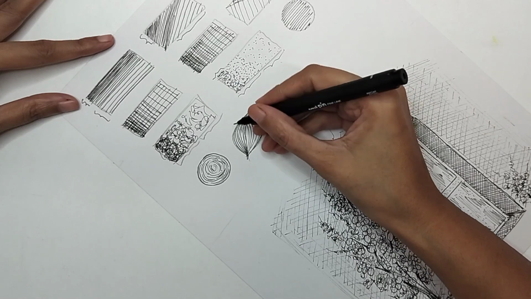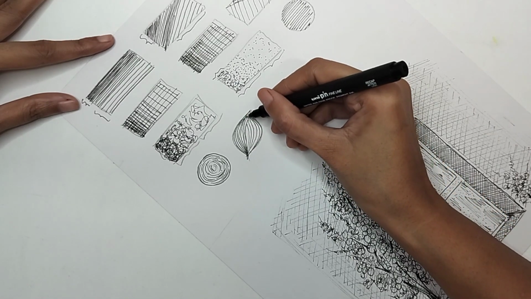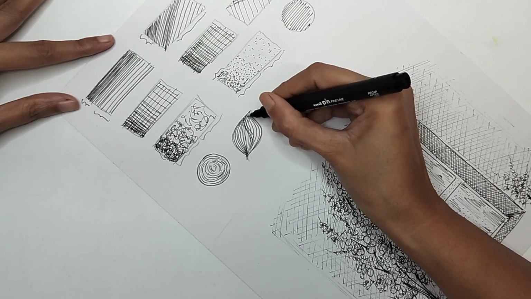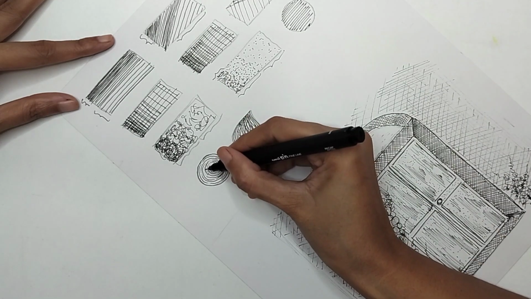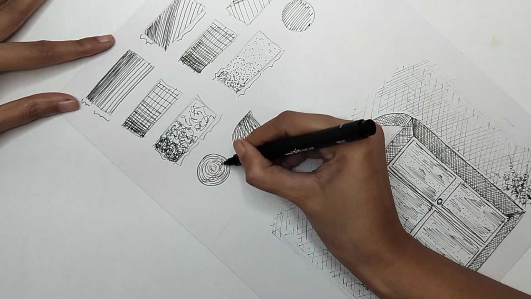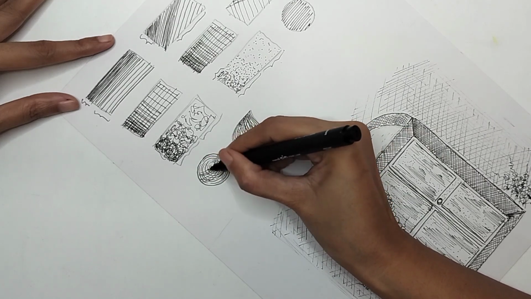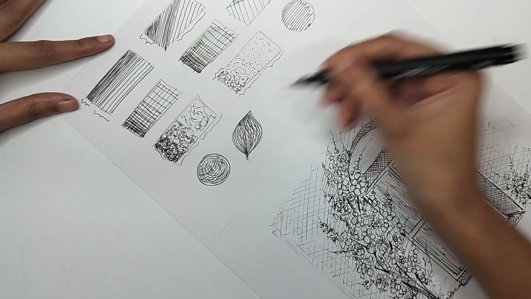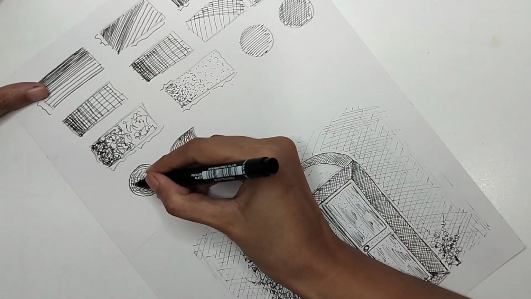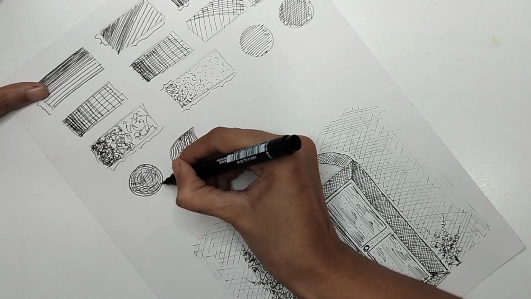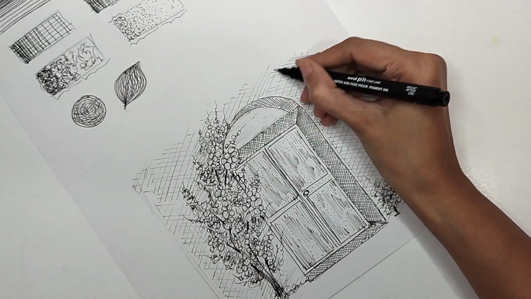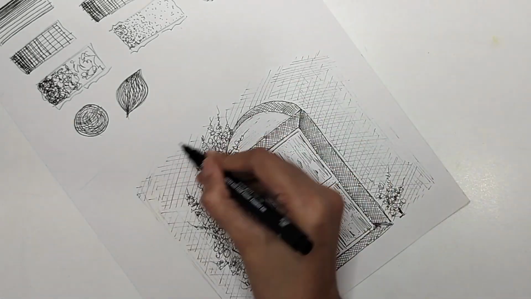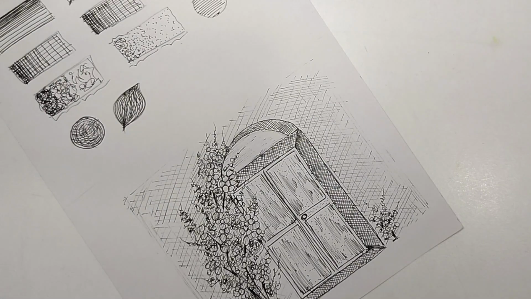So I think you have understood the concepts now. What is hatching, what is cross hatching, what is stippling, and creating random patterns. So this is all about sketching methods. We have learned hatching, cross hatching, contouring, cross contouring, stippling and random pattern. So we are done with the drawing part.